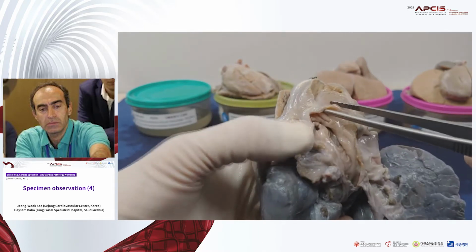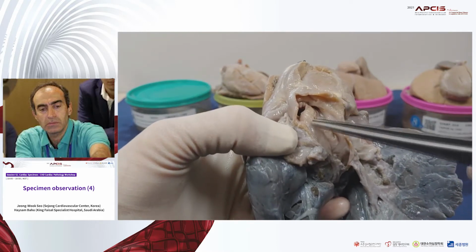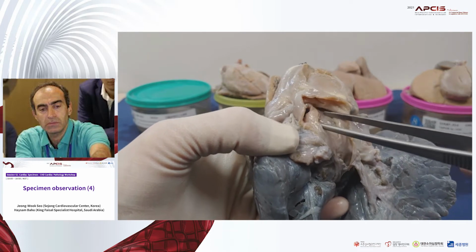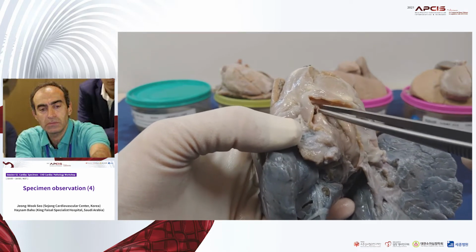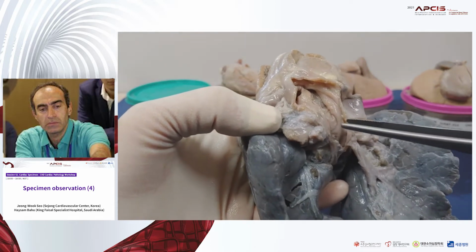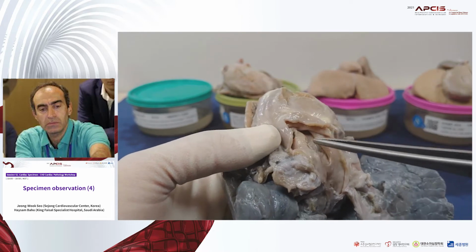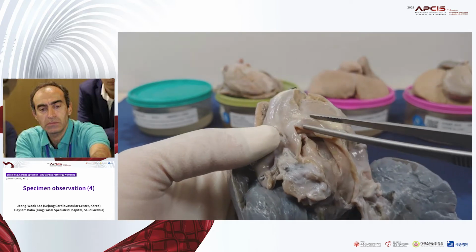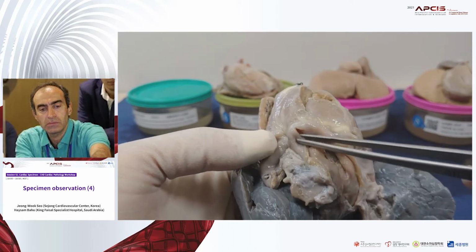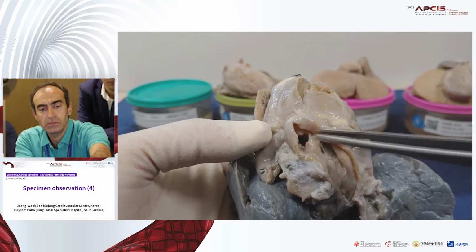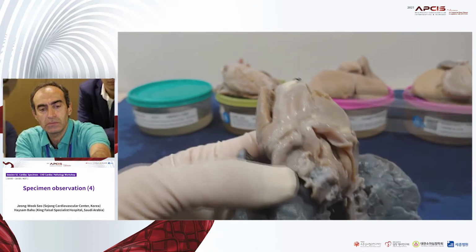Our gifted surgeons will create a communication between the coronary sinus and the left atrium, similar to an already existing lesion that is called coronary sinus atrial septal defect, or unroofed coronary sinus.